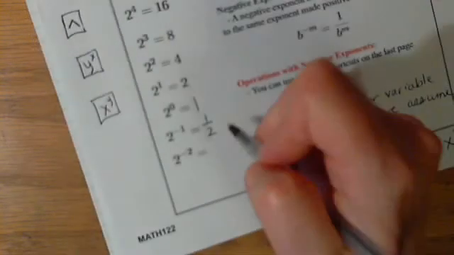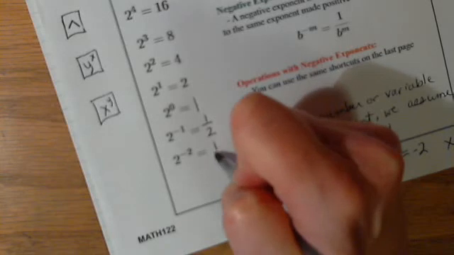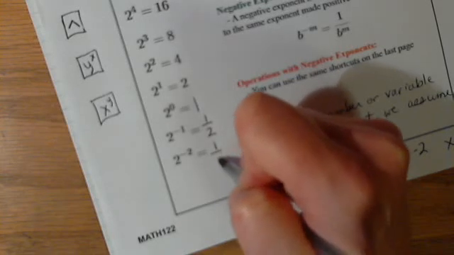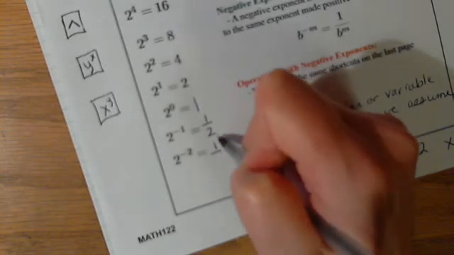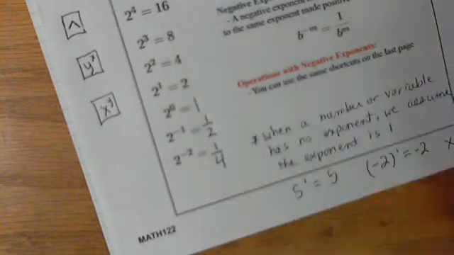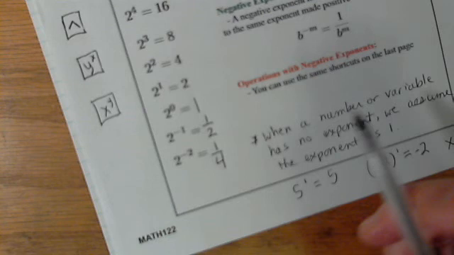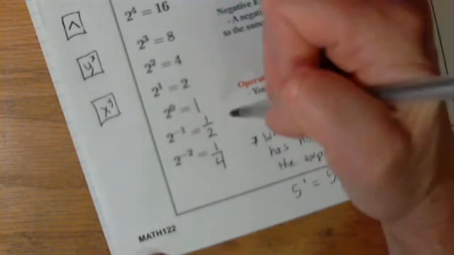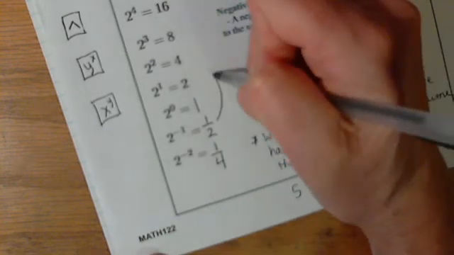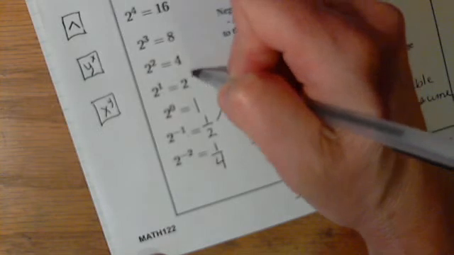And 2 to the negative 2 is 1 what? What's half of a half? It's 1/4. Now, there's another way to look at this pattern. 2 to the negative 1 is this one flipped upside down.